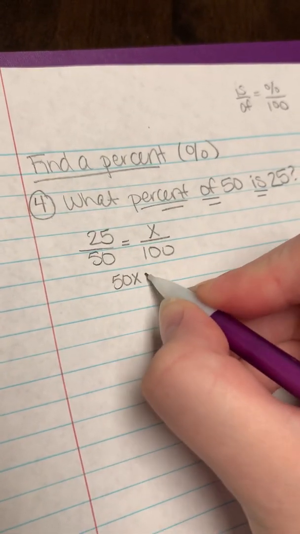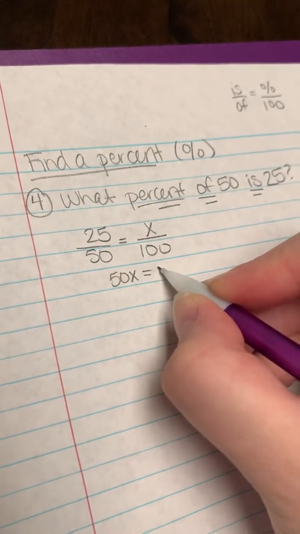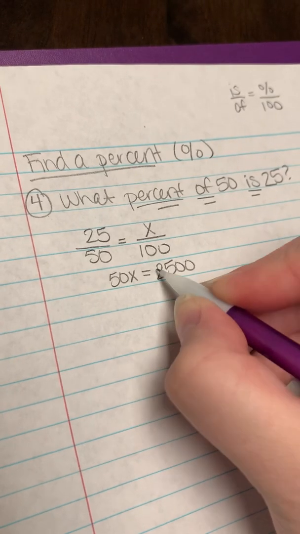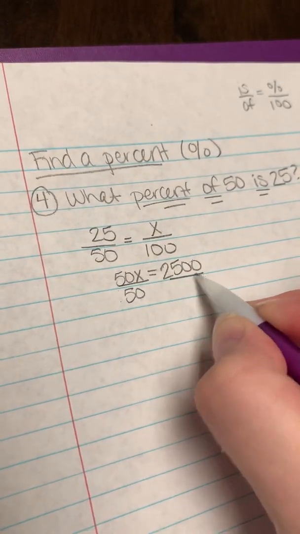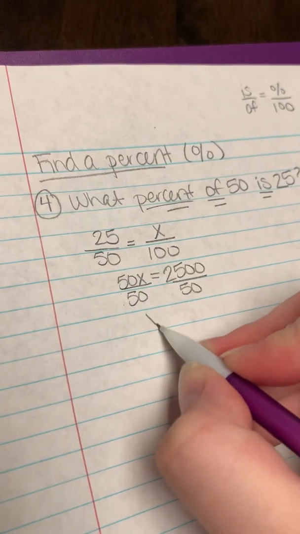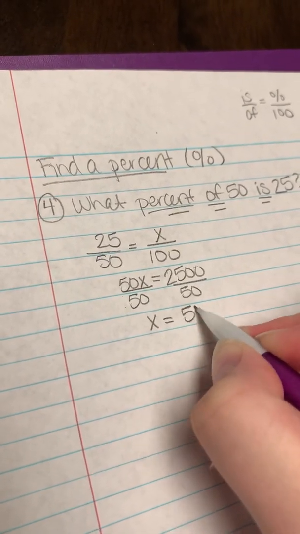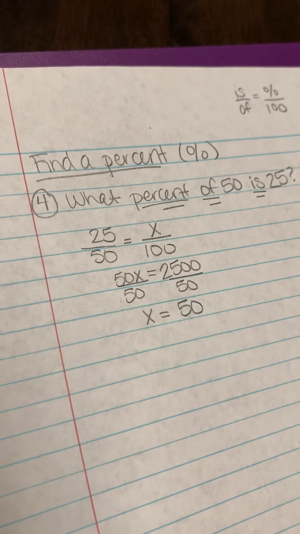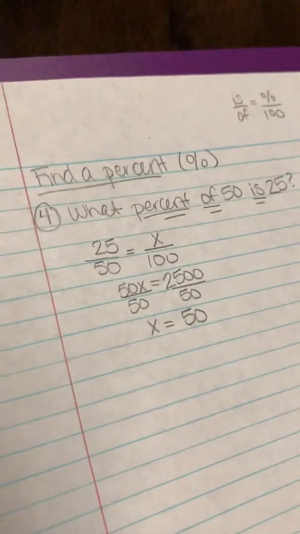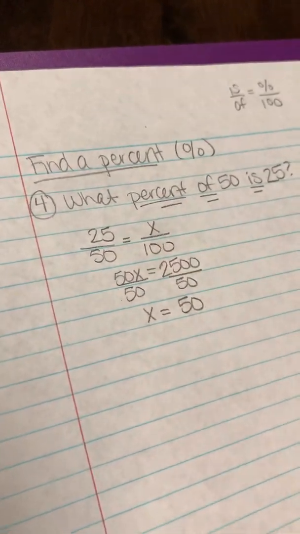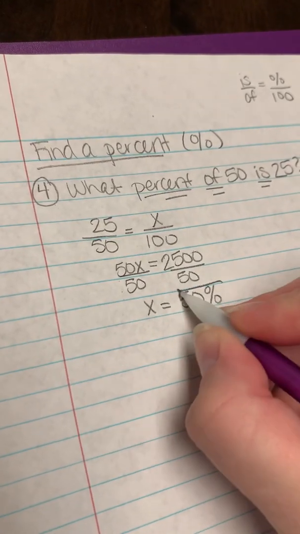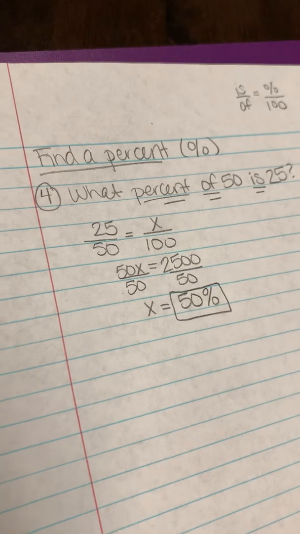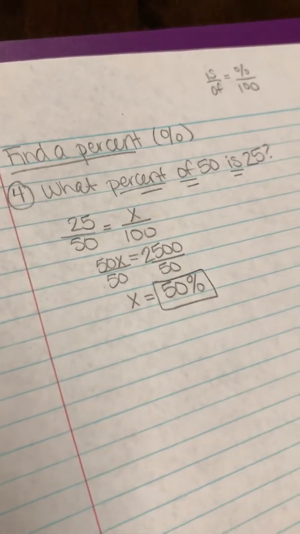We get 50x equals 2500 divided by 50, and x equals 50. Now in the last questions, we were looking for a part. In this question, we're looking for a percent. So for these answers, the last thing you have to do is label the percent part. So hopefully we could have seen that before.